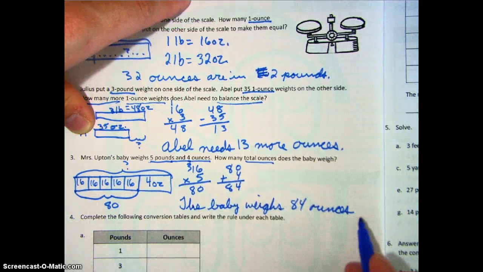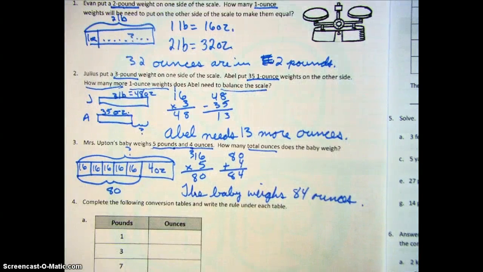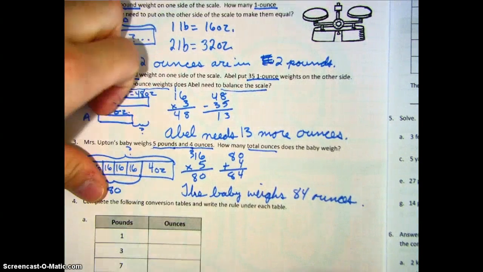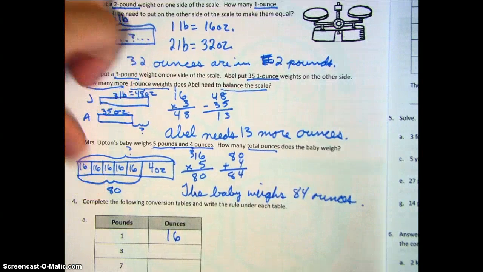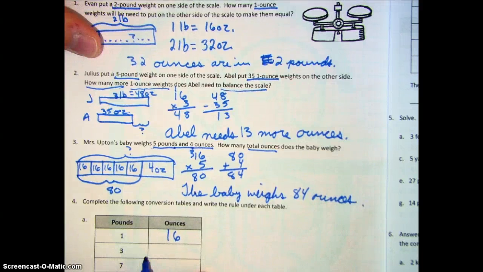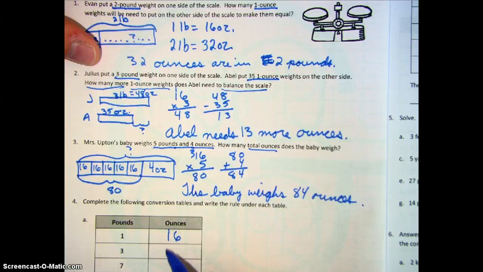Okay. All right, moving now on to number 4, we see that we have some conversion tables now. So again, like we talked about, we know that 1 pound is 16 ounces. Looking at what we did in number 2, we see that 3 pounds was 48 ounces.